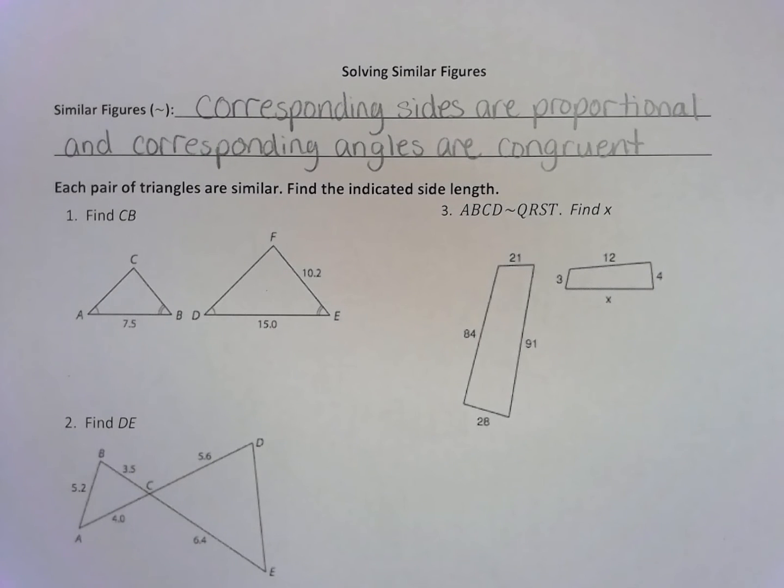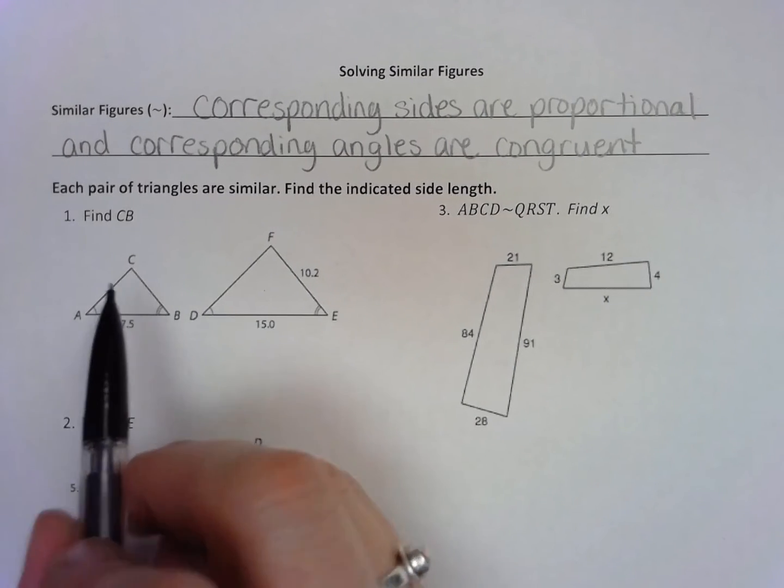In this lesson, you will learn how to solve similar figures. Similar figures have corresponding sides that are proportional and corresponding angles that are congruent. Let's look at our first example. We're going to find the missing side, CB.